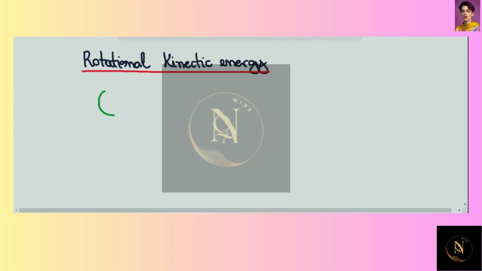So consider that we have an object that's rotating. This is a rigid object that's rotating. The object has a moment of inertia I, a mass m, and a radius r, and is rotating with an angular velocity omega.